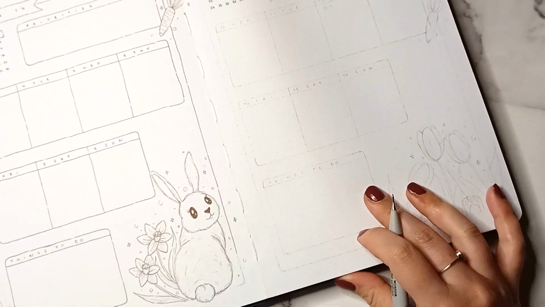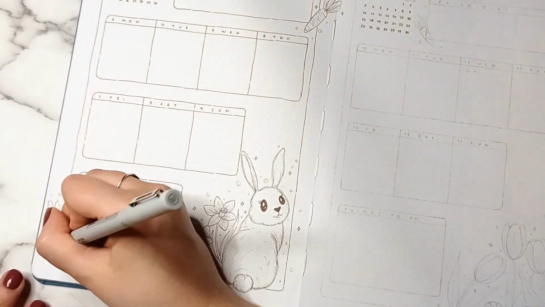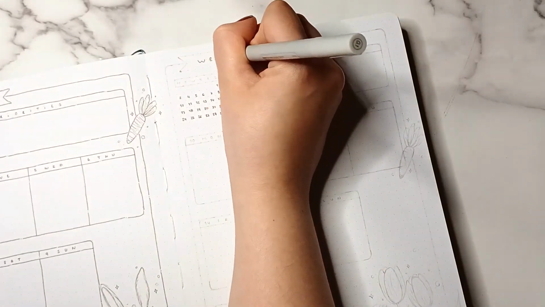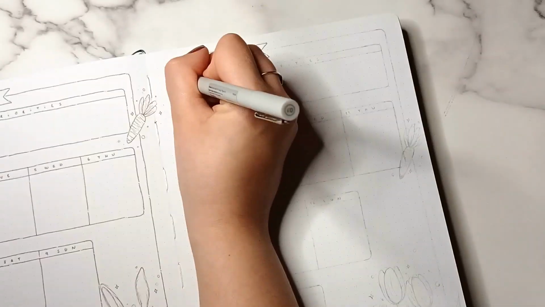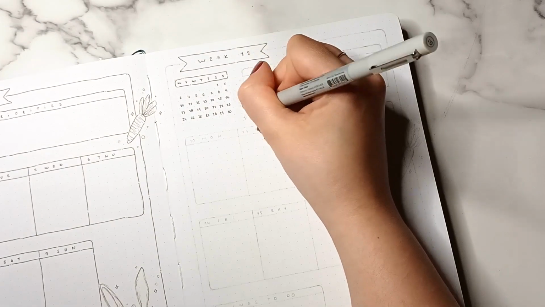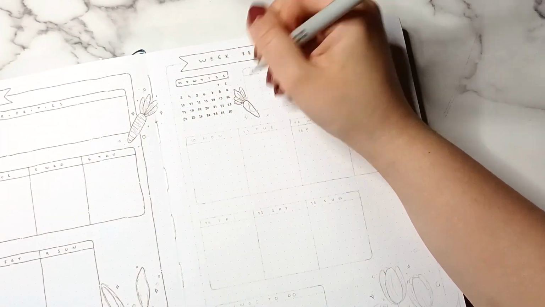Yeah, going on, there's our little bunny again. I really loved having her like this, with her back to me, and then with her little twisted head. I thought it was so cute.